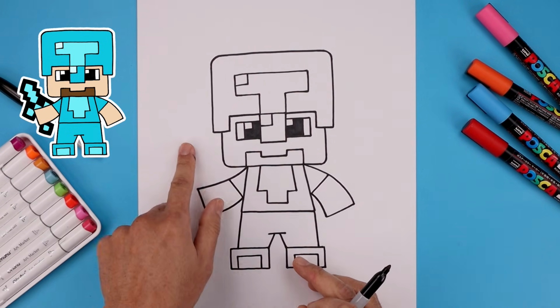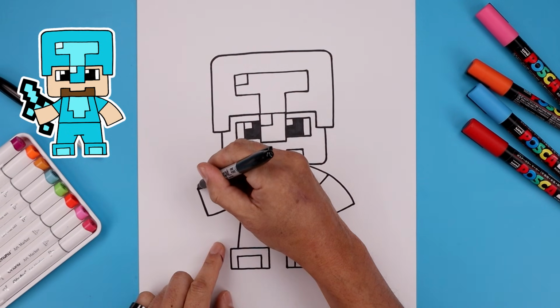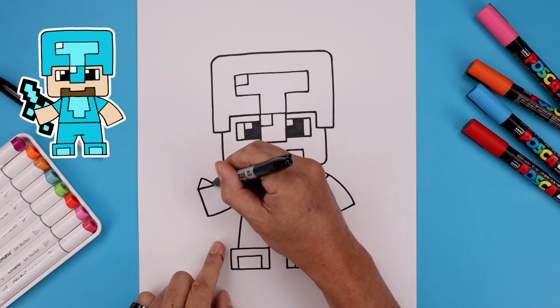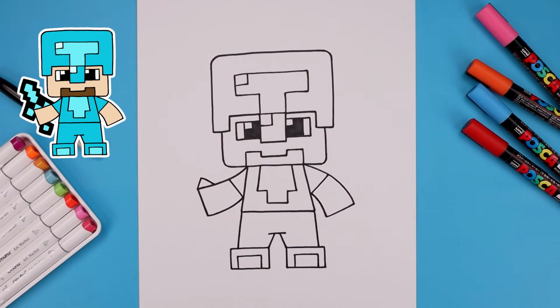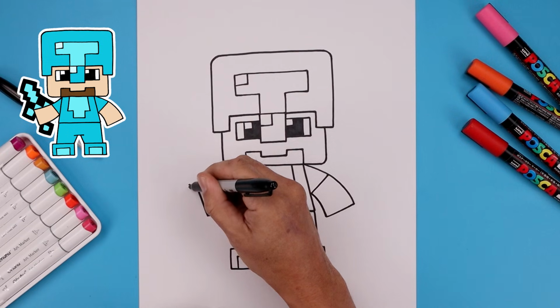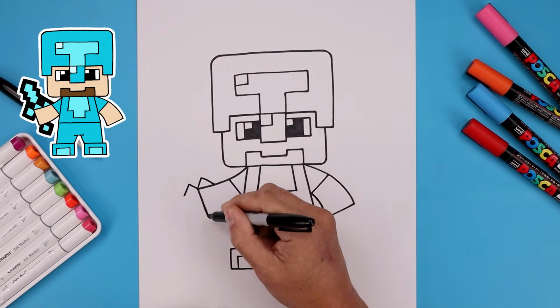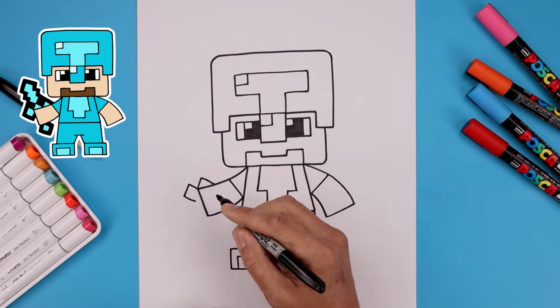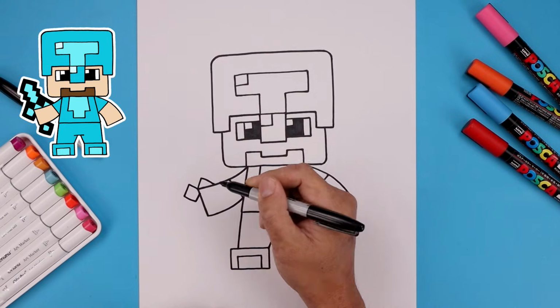I'm just going to layer the sword in behind the hand. Let's start from this point. We're going to go up and then back down. Let's draw the side of the hilt. On the left side, we're going to go up, come down the side, come down towards the bottom. Just pull that up in behind the hand.